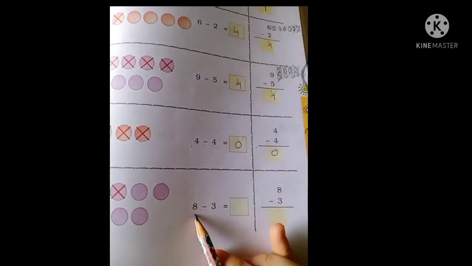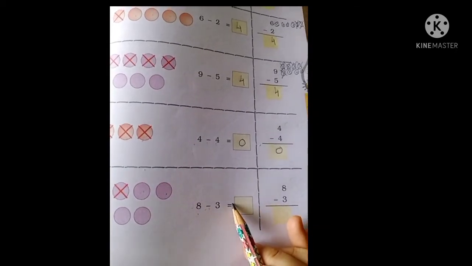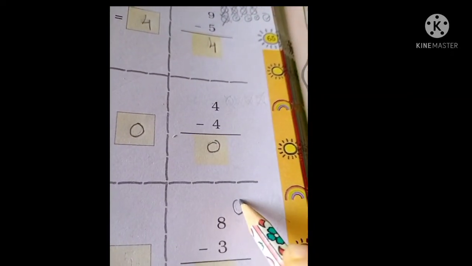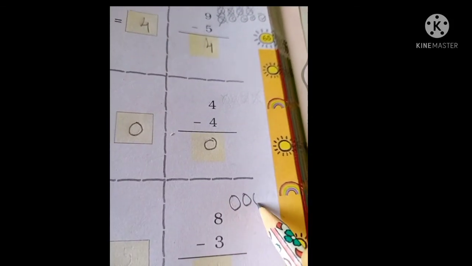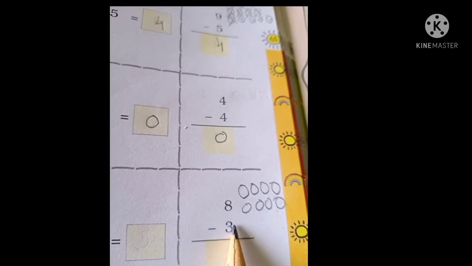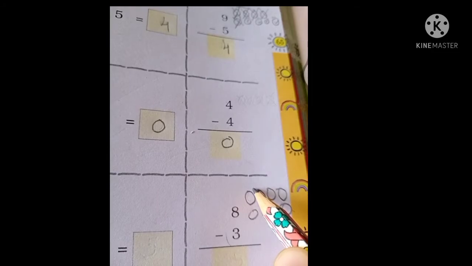Next one here. 8 minus 3 is equal to dash. Here which number is given? 8. So we have to draw 8 circles. So 1, 2, 3, 4, 5, 6, 7 and 8. Now from 8, how many we have to subtract? We have to subtract 3. So let's cut 3 circles. 1 circle, 2 circle and 3 circles.